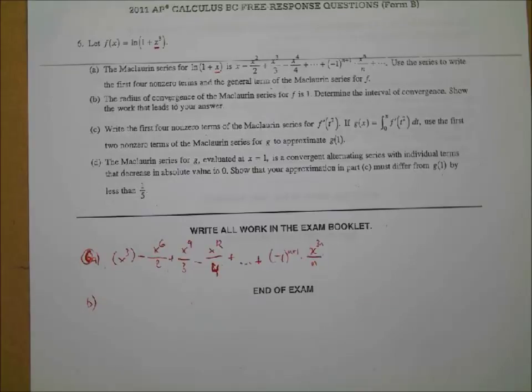So they give us the radius of convergence here, and it's 1, and they ask us to find the interval of convergence. So typically when we do the interval of convergence, what 2 tests do we use? Ratio or geometric. But since we've got the radius of convergence here, and it's 1, do we need to use either of those 2 tests?